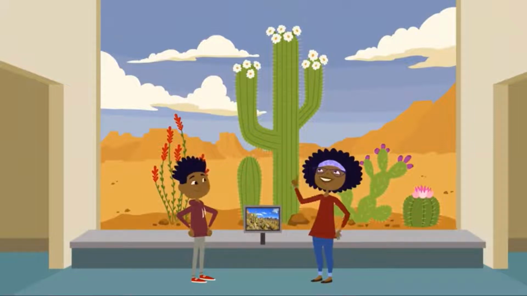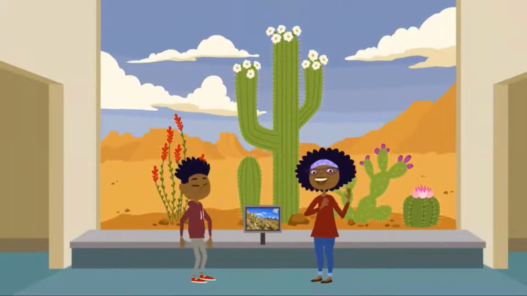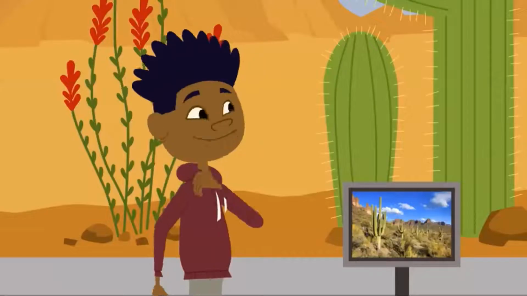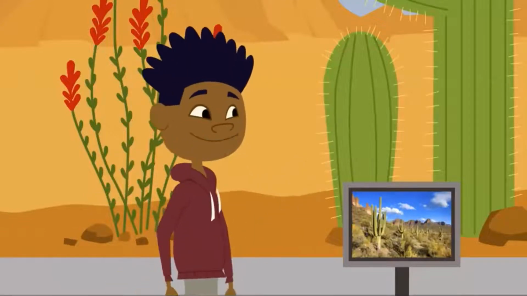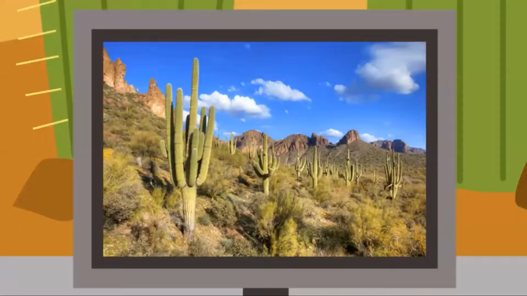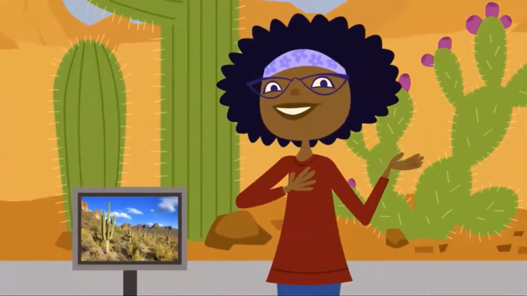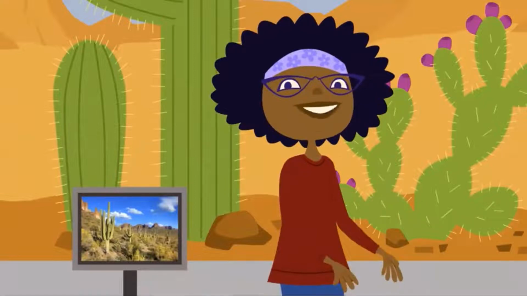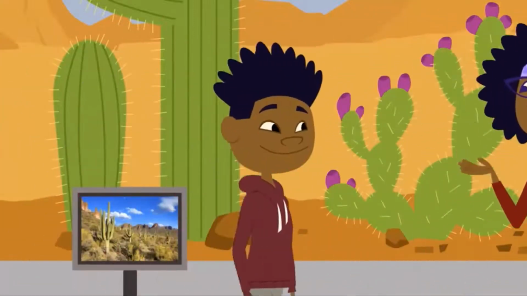If it had leaves, the water inside the cactus could escape through the leaves into the hot air, and it would dry up. Kind of like when I sweat when I play baseball. Exactly. So instead of leaves, the cactus has a tough skin that keeps the water inside. It also has these sharp spines to keep animals from chewing holes in its skin. All of these things help the cactus stay alive in the desert. But if you think that's interesting, wait till you see this.